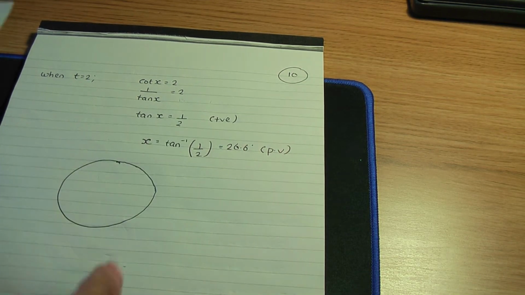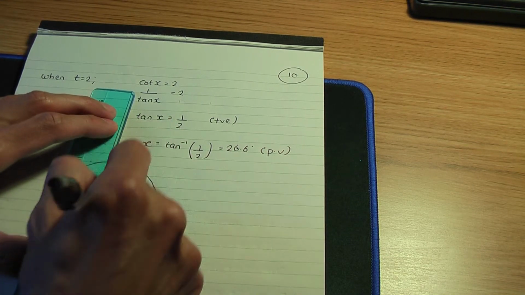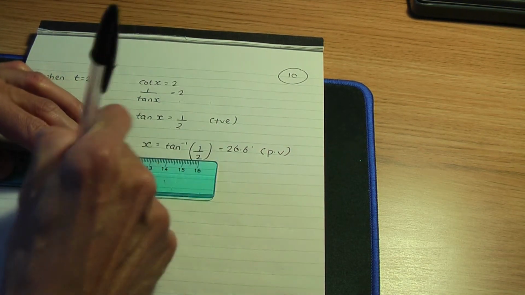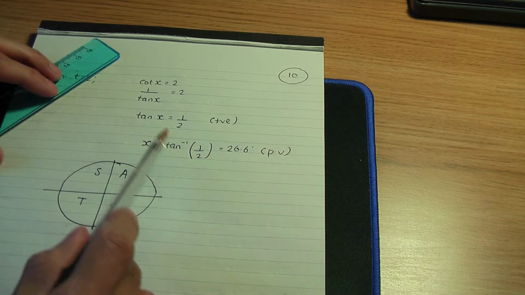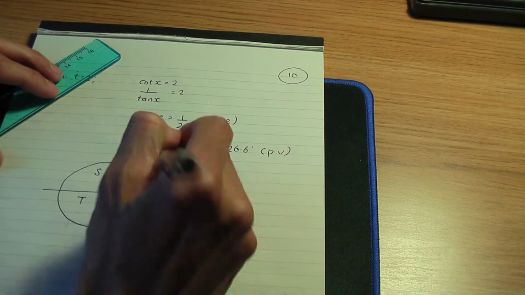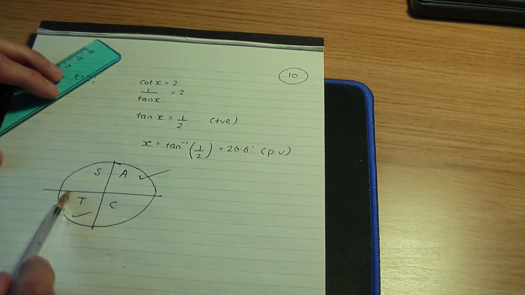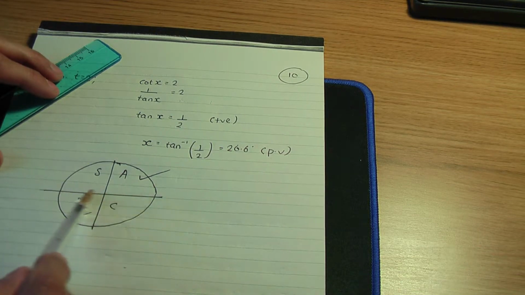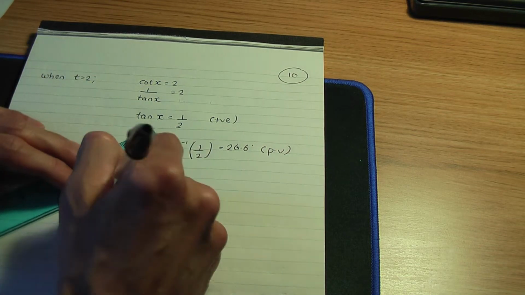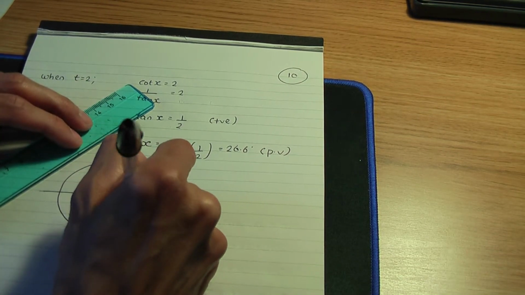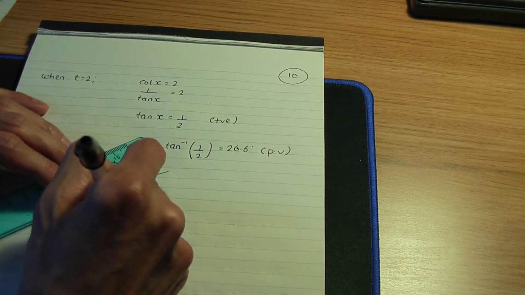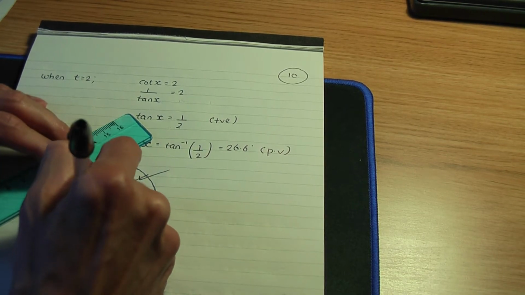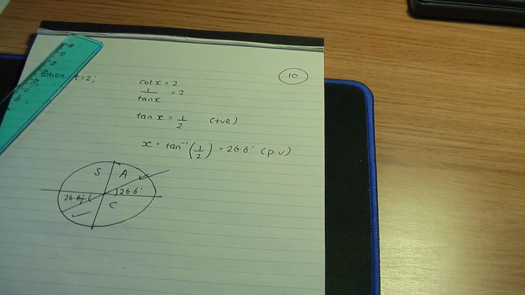So here is our cast diagram. Let's take a ruler. Let's include quadrants and label the quadrants A, S, T, C. And tan is positive in quadrant 1 and in quadrant 3. And once again, we measure angles from the horizontal. So in the first quadrant, this is roughly 26.6. And in quadrant 3, from the horizontal again, this is roughly 26.6. So with this diagram, let's work out the solutions.